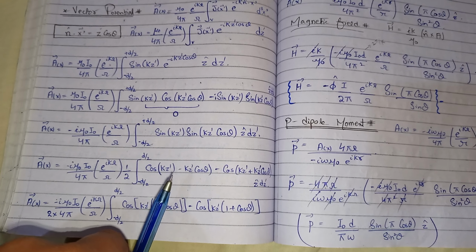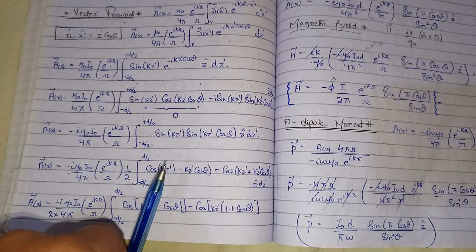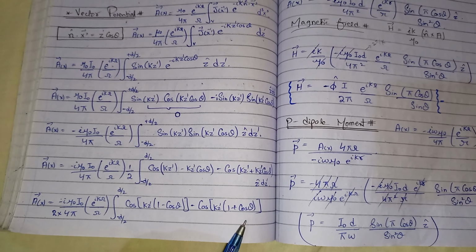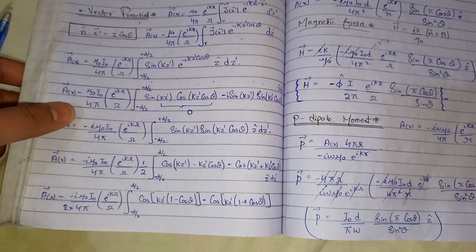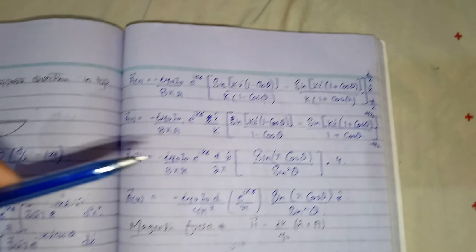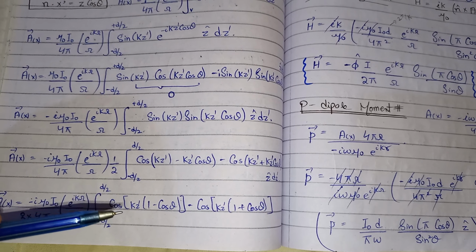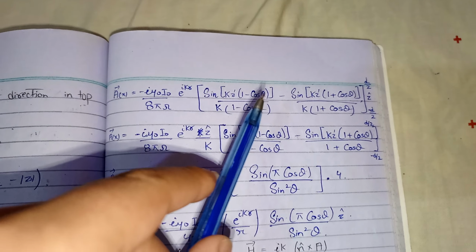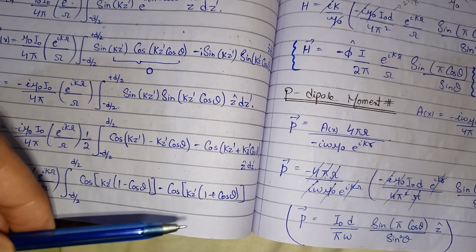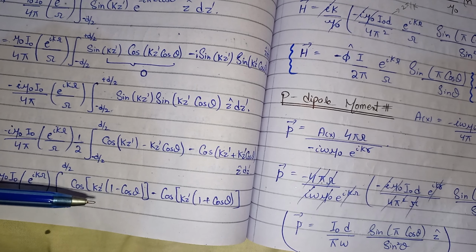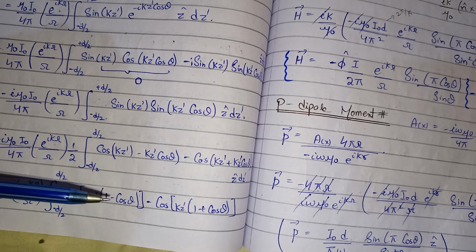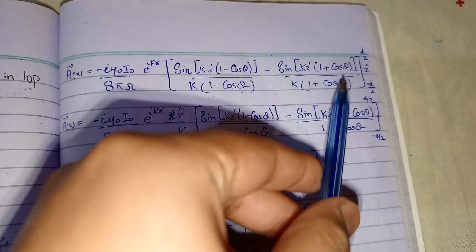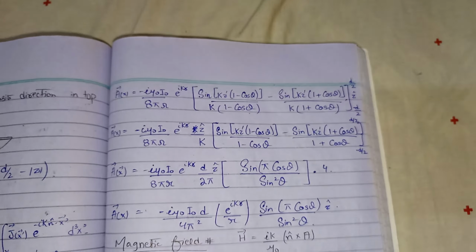Our next step is to take kz prime common. Once you take kz prime common, it becomes 1 minus cos of theta, and for the other term it becomes 1 plus cos of theta. Now, in the next step, you just have to integrate. You know that the integration of cos is sine of the angle divided by the coefficient of the angle, because you have to integrate over z. So kz prime becomes only k, so k 1 minus cos of theta in one denominator and k 1 plus cos of theta in the other, and the limits are minus d by 2 to d by 2.